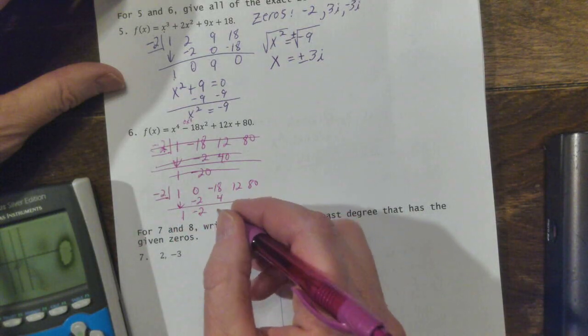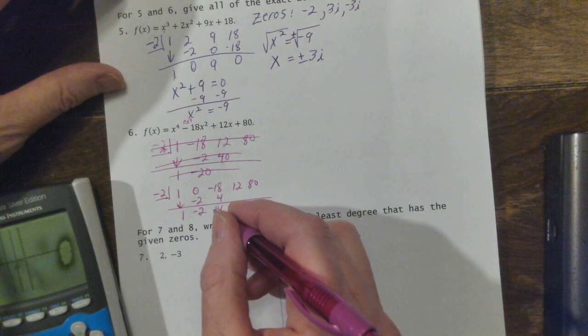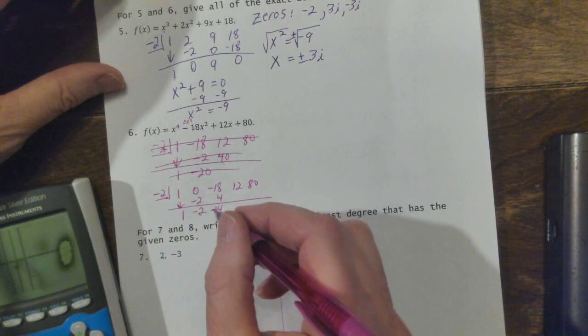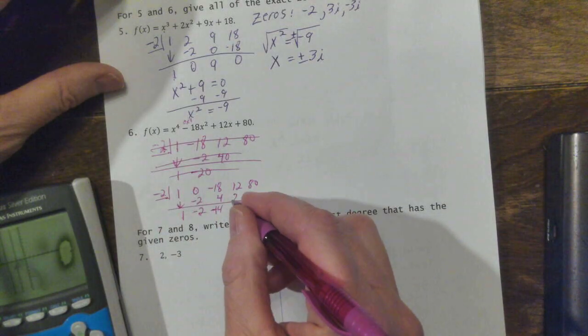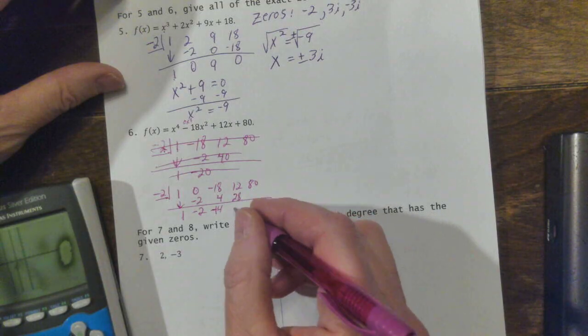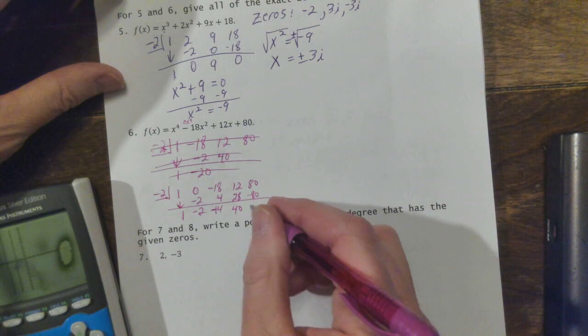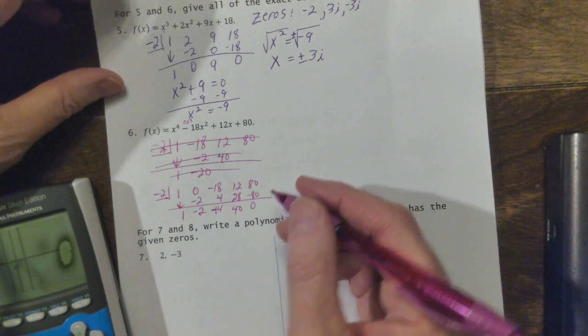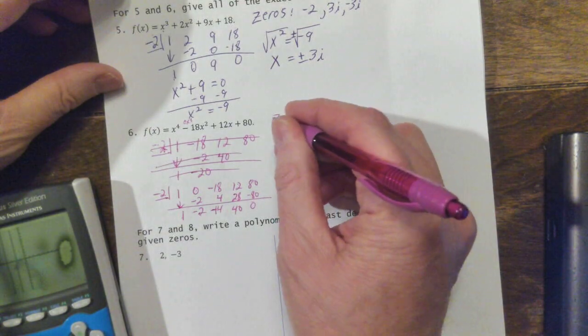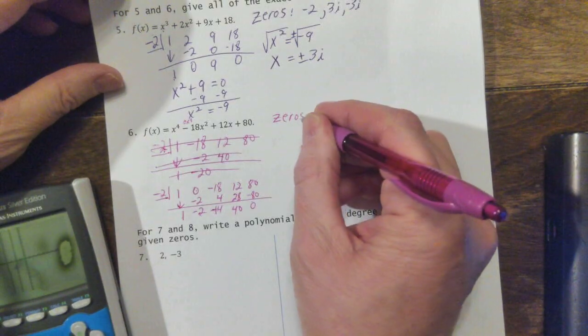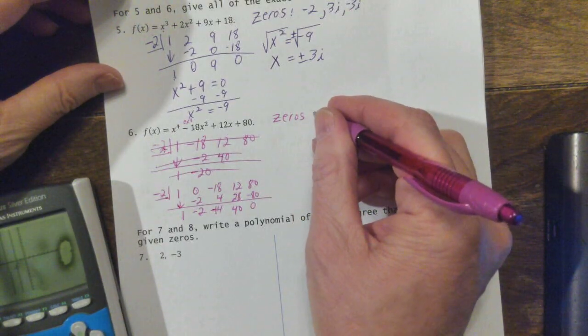-2 times -2 is 4. -18 and 4 make -14. -2 times -14 is 28. 12 and 28 make 40. -2 times 40 is -80. And that's giving me 0. So I'm making my list of zeros, and we're good with -2.